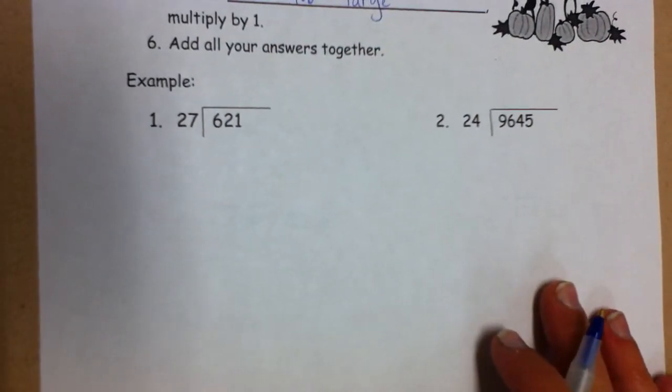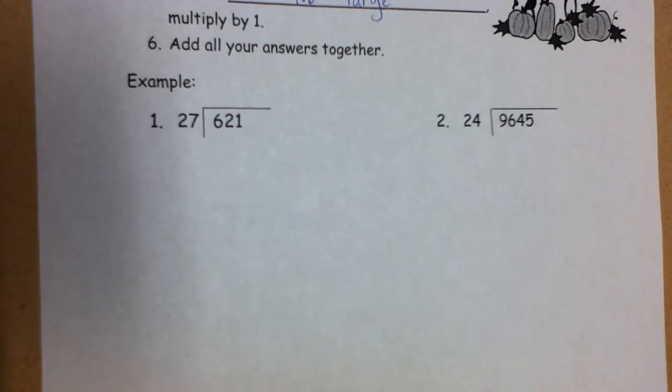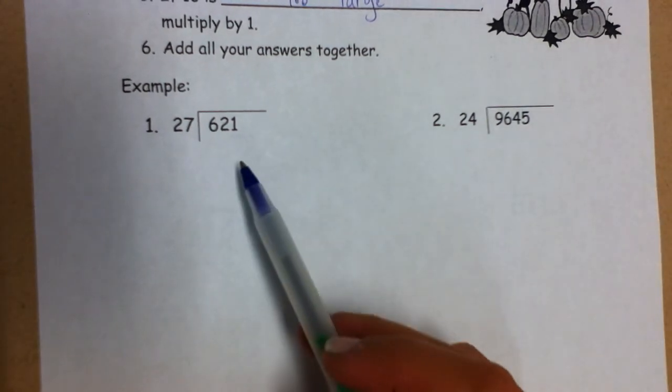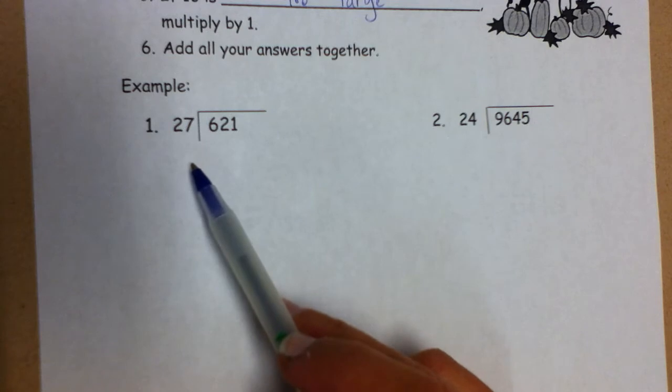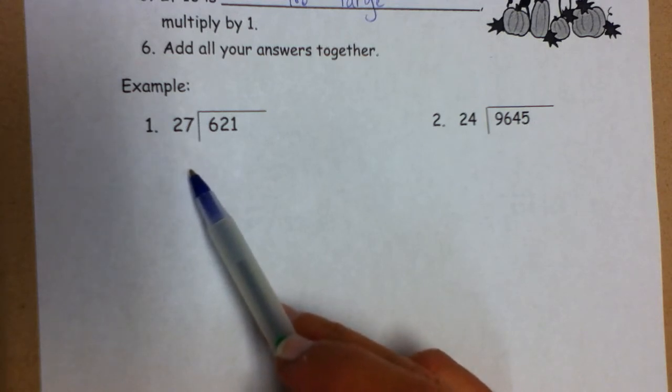So, again, this is all using estimation and the multiples of 10, multiplying by a power of 10. So 27 times 10, I would add 1 zero on the end. 27 times 100, I would add 2 zeros. 27 times 1,000, I would add 3 zeros. And that's how I'm going to use estimation here. So 621 divided by 27, if I multiply by 10, I would get 270. If I multiply by 100, I would get 2,700, and I know that number is too large.